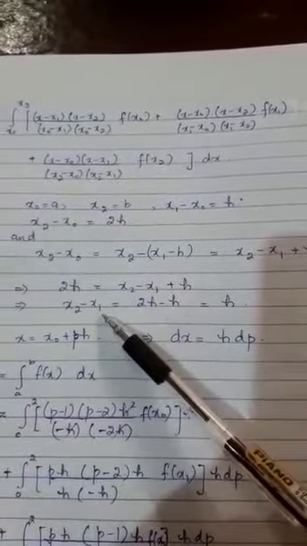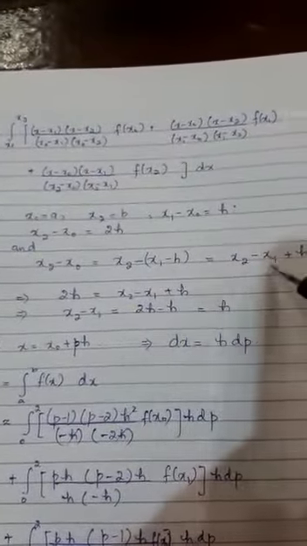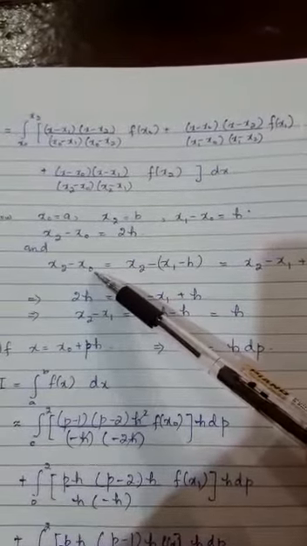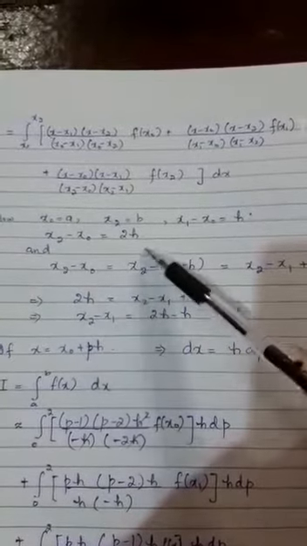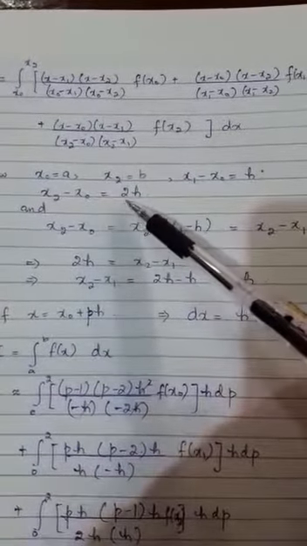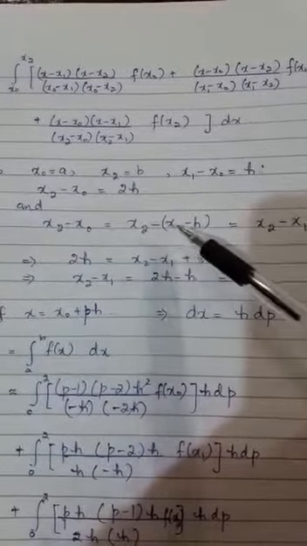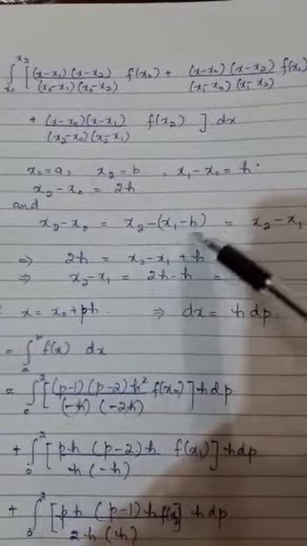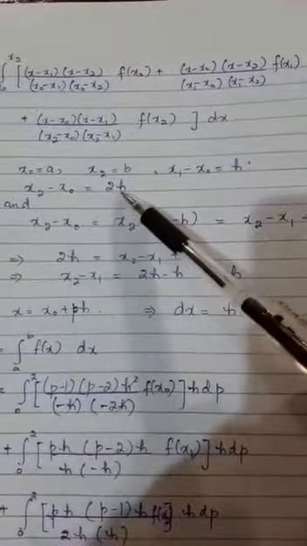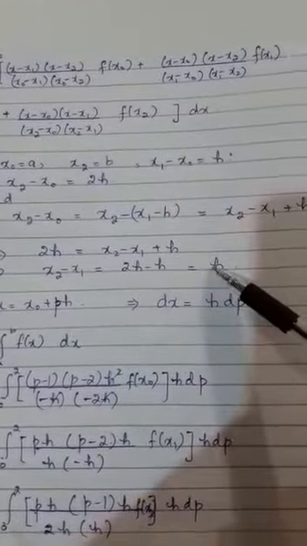x2 minus x1, now this would be equal to h. What we have done: on the left hand side, x2 minus x naught is already equal to 2h. We have taken this interval because we know that x2 minus x naught is equal to 2h. So what I am going to do, earlier I wrote x naught here, and I removed it from here. Now the right hand side expression was x2 minus x1 plus h, and this 2h is already equal to x2 minus x1 plus h. So x2 minus x1 is equal to h.